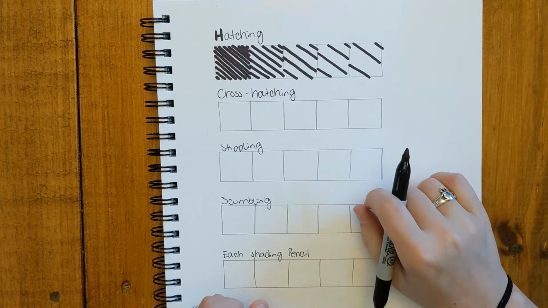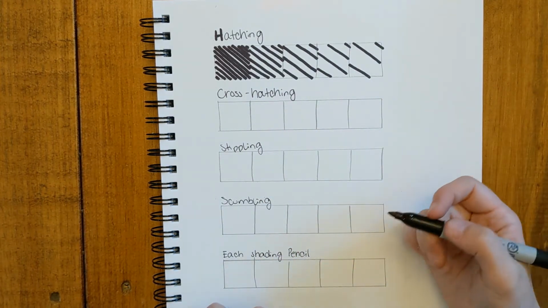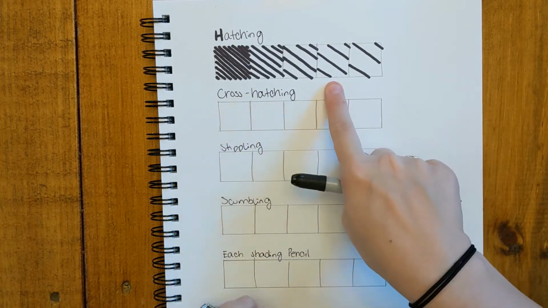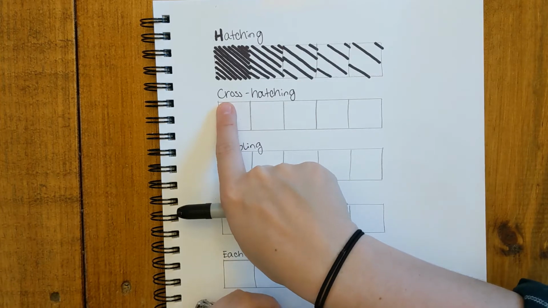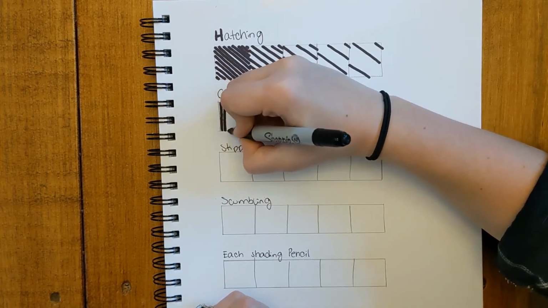So that's all, again, straight lines. They don't have to be diagonal. They can go in any direction as long as they're parallel. So cross hatching, you've got the word hatching here, so we know we're using lines. This time you're using 2 sets because they have to cross here. So I'm just going to fill this box here with 2 different kinds of lines.